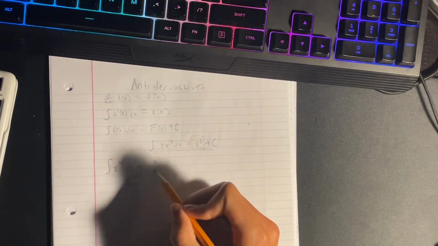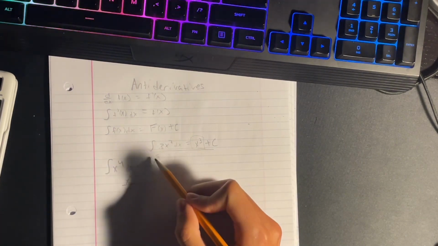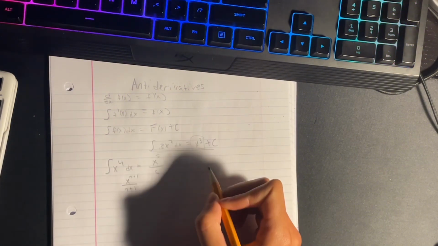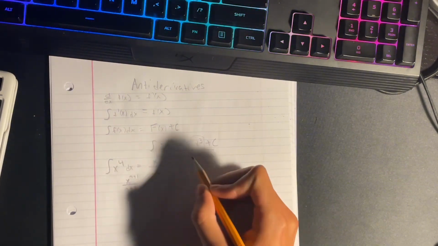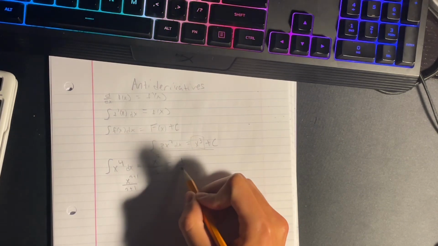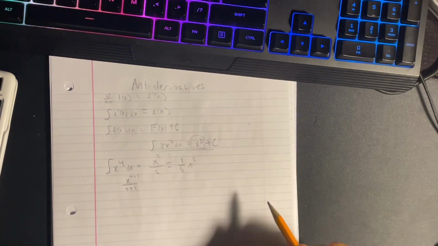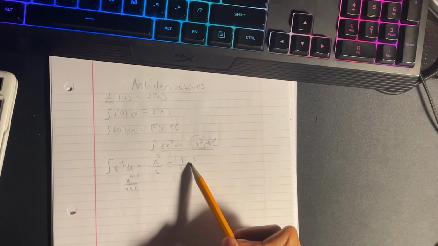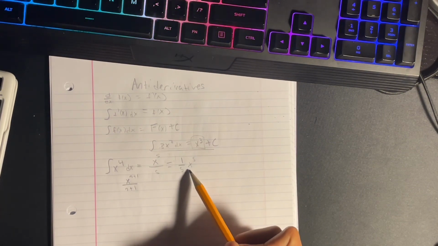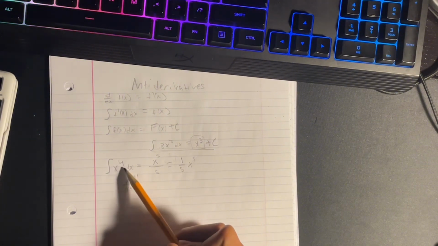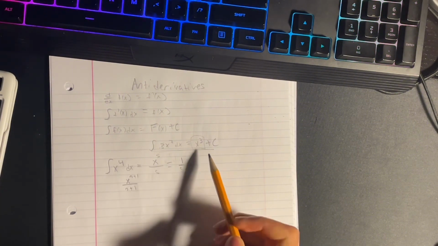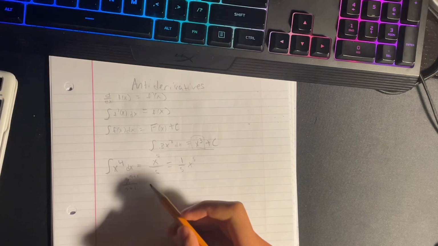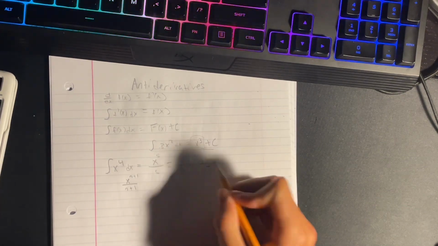So x to the n plus 1 will be x to the 5th, over n plus 1, so 5. Now this can be rearranged to 1 over 5 times x to the 5th. And we know that this is correct because if you bring down the coefficient, 5 times 1/5 is 1. So the coefficient goes away. And now we have an exponent of 4. So this does go back to x to the 4th. And add the plus c.